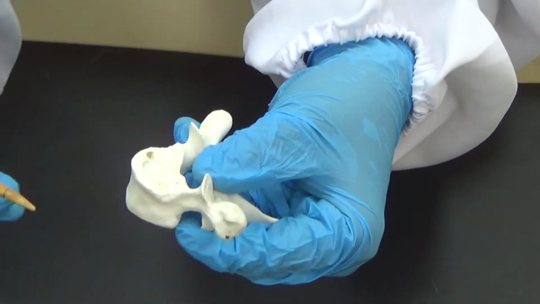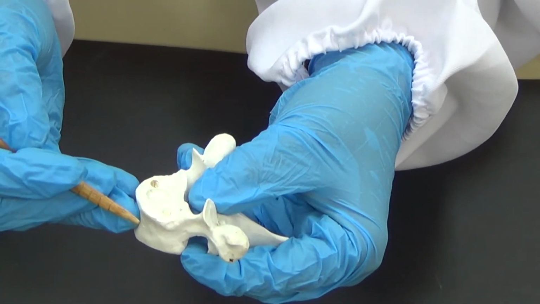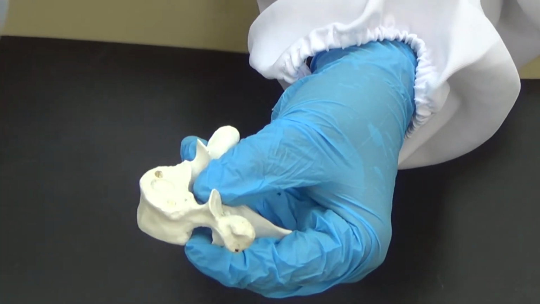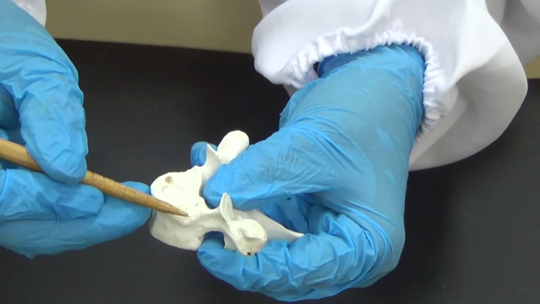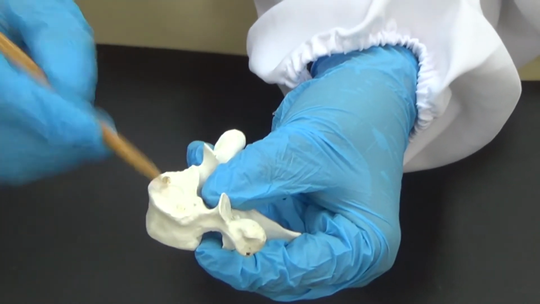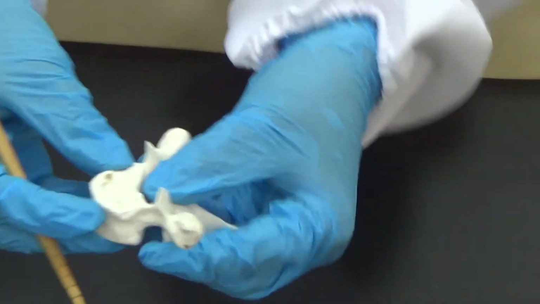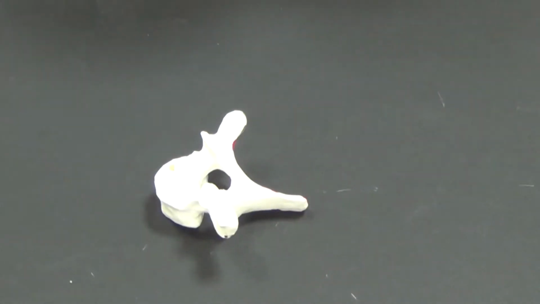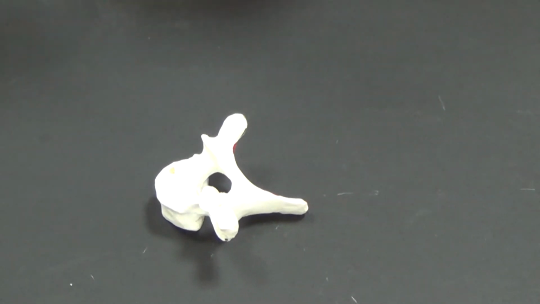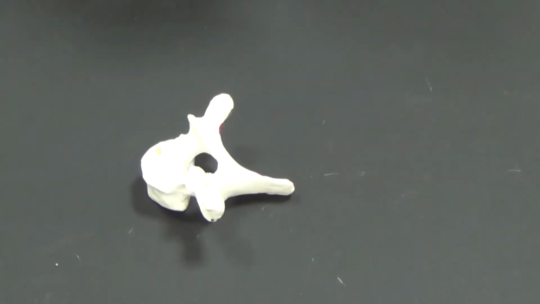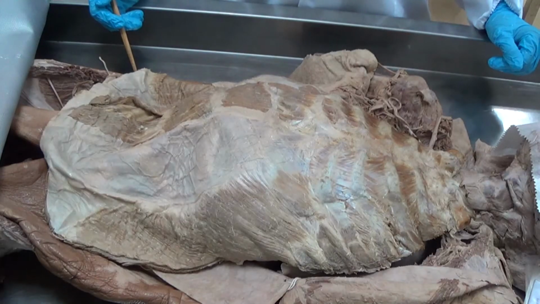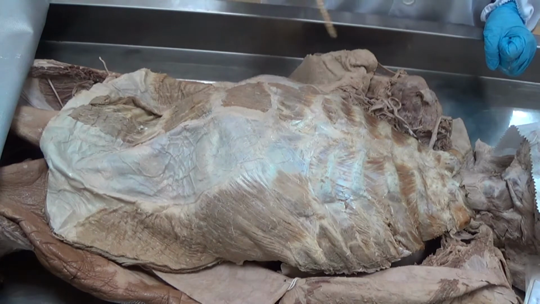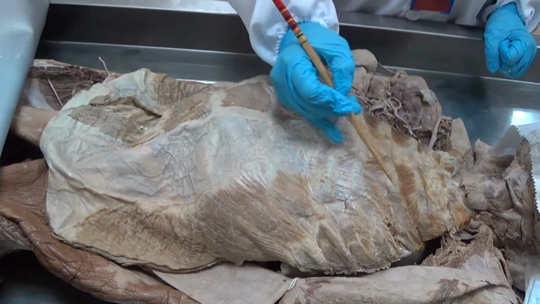Now let's say for rib 6, the inferior facet will articulate with the superior costal surface of the thoracic 6. Meaning that the inferior facets of the rib will articulate with the superior costal surface or facets of the thoracic vertebra.